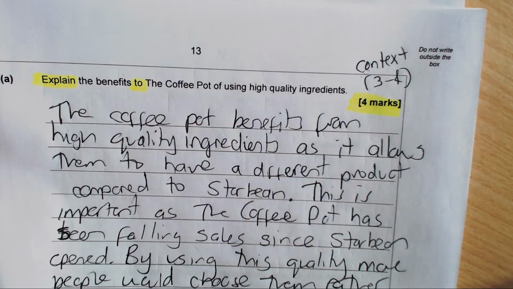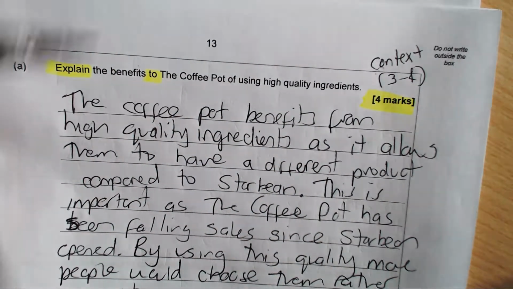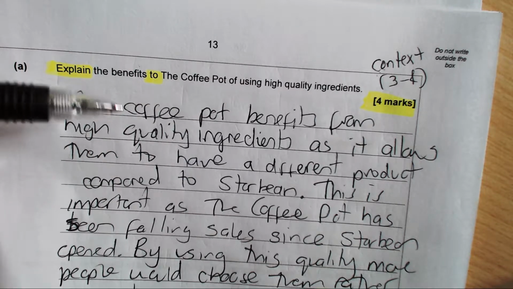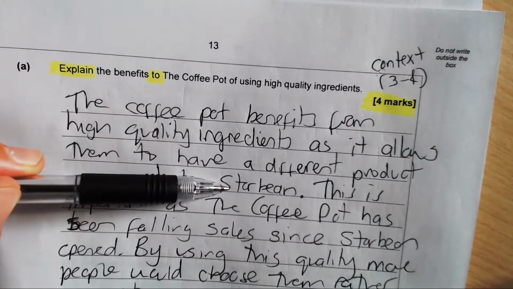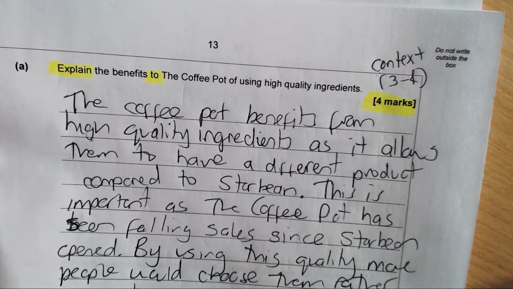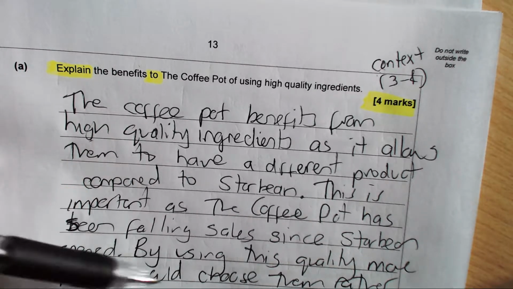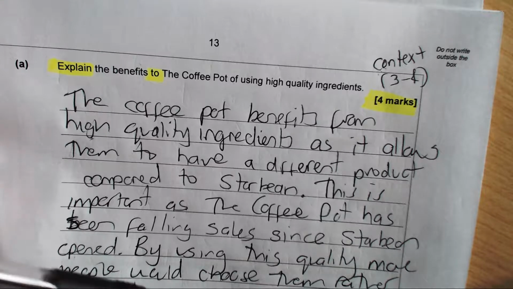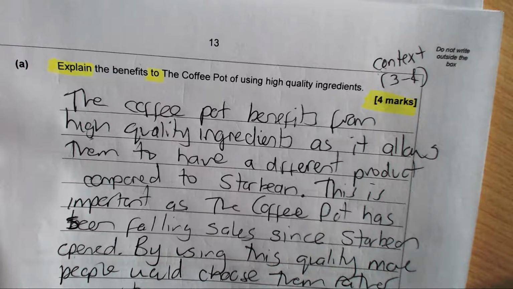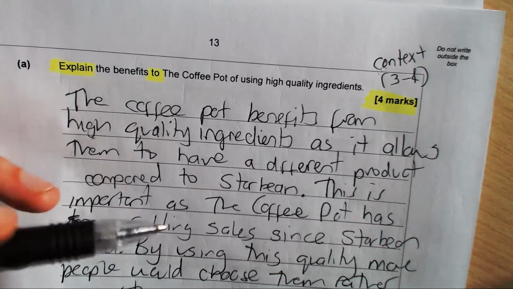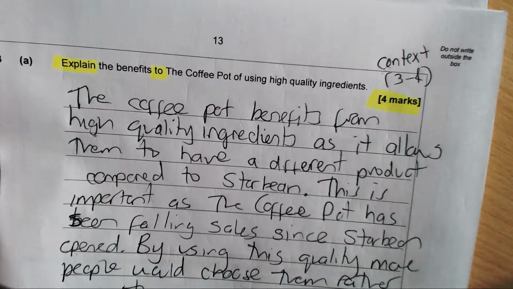It's their unique selling point. So what is the benefit of using high quality product ingredients? It's their unique selling point. So it's what makes them different to Starbean. Now this is important as the Coffee Pot has seen falling sales since Starbean opened. By using this quality, more people would choose them rather than competitors, thus increasing profits and sales. Now, I know they have struggled in comparison, but if they reverted to lower quality, that's not going to make their life any better. So for me, the fact that they are high quality does make them different, and that's the thing that is helping them to maintain their business at the moment.